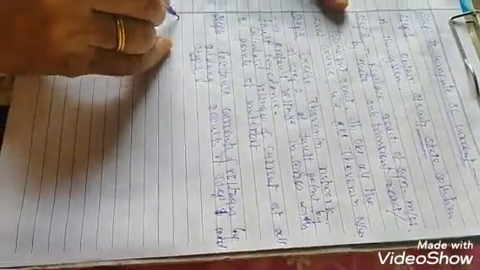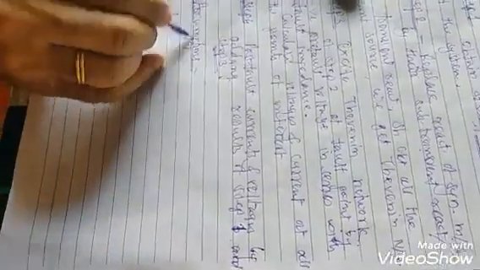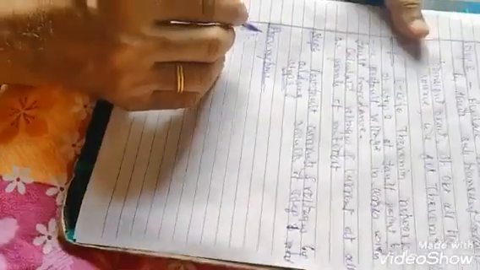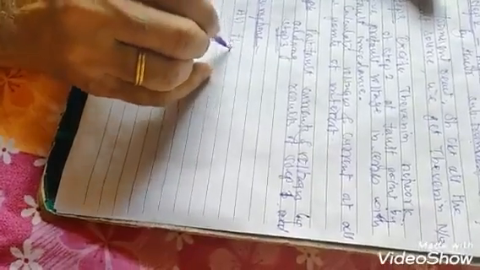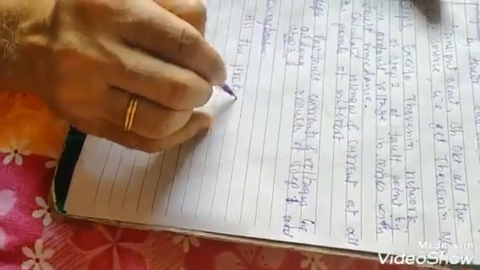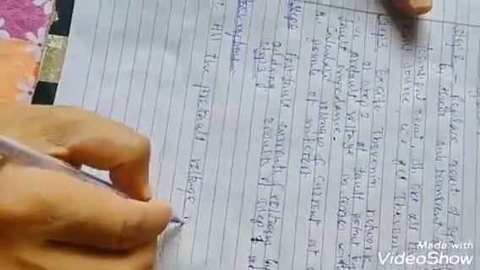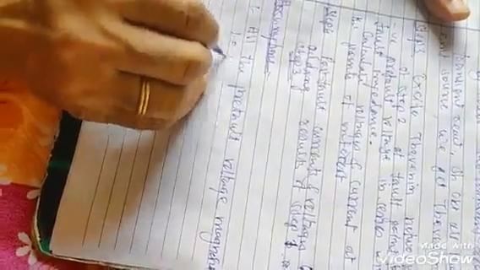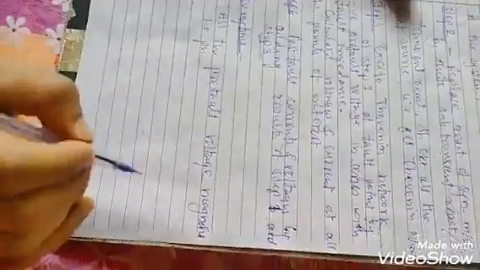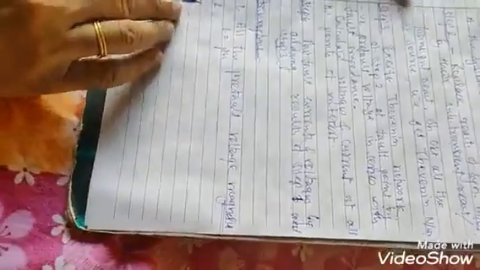Now the assumptions in the short circuit current computation. Assumption 1: all the pre-fault voltage magnitudes are 1 per unit.